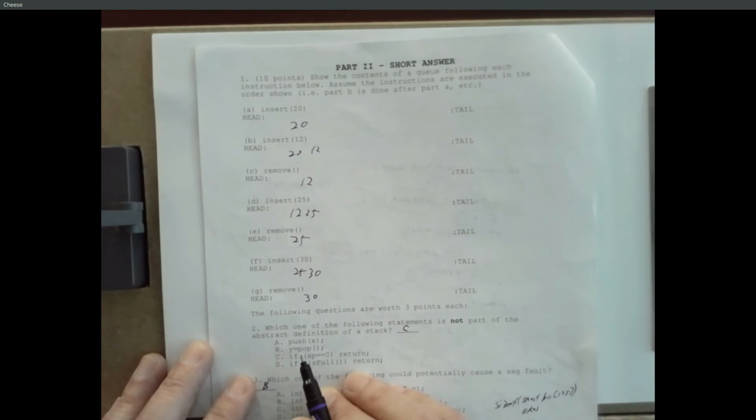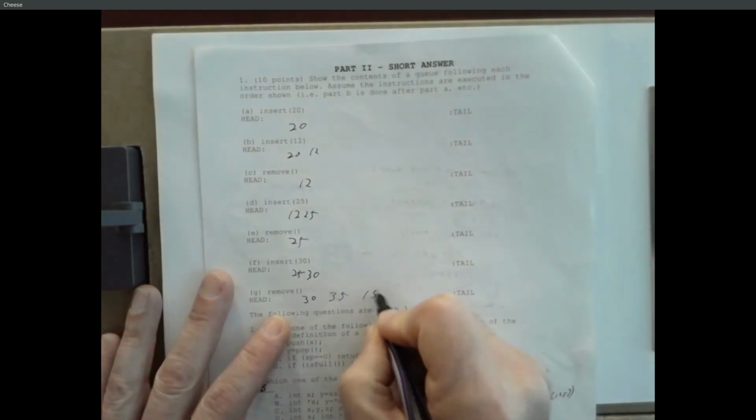I was trying to do something which didn't have programming involved, but I think it made it way more complex. If you insert a 35, your queue is going to look like this. If you insert a 15 now, your queue is going to look like that. Again, if you draw an array, it's going to look different, and if you draw a linked list, it's going to look different.